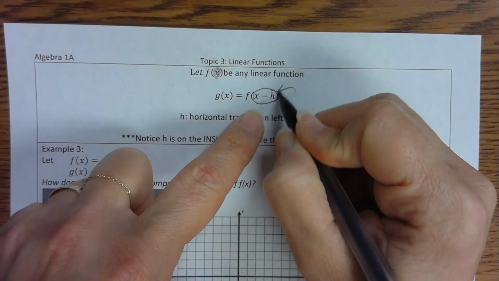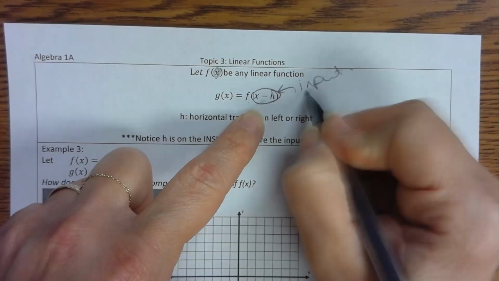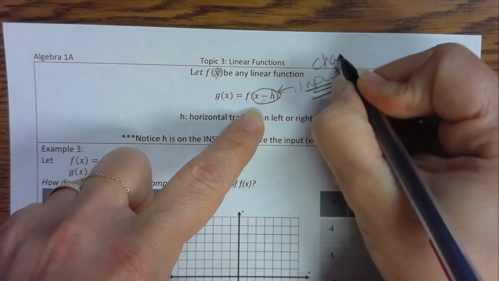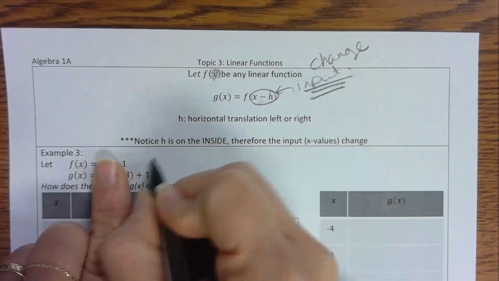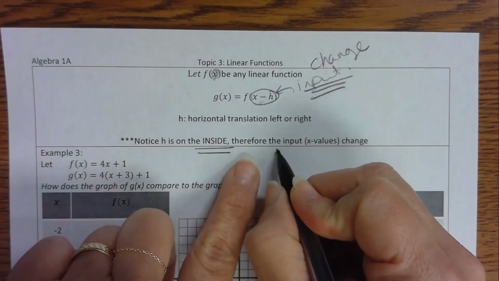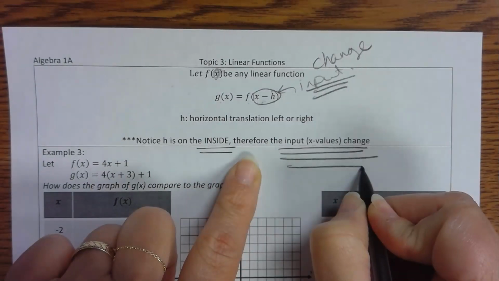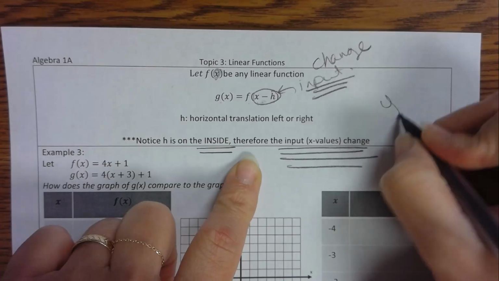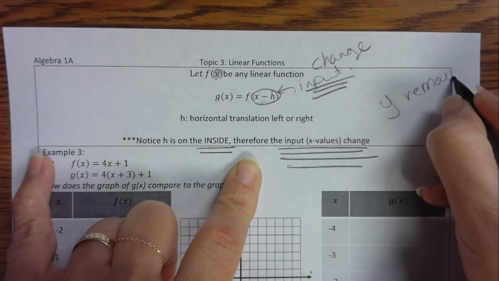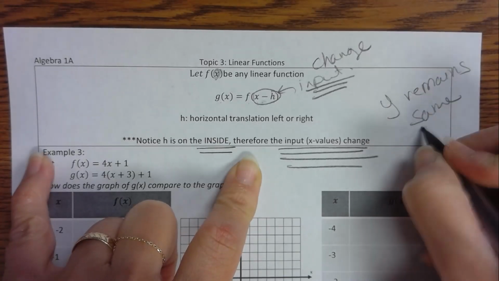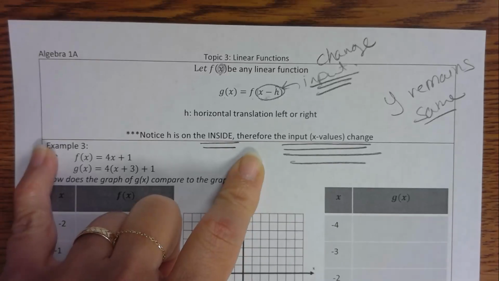Okay, changing the input. H is on the inside, therefore the input changes, meaning the y remains the same. Okay, so that's the rule.